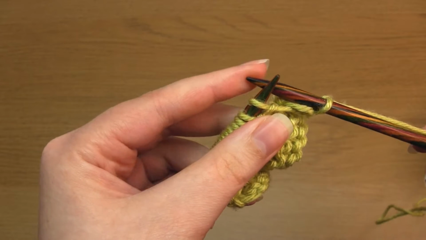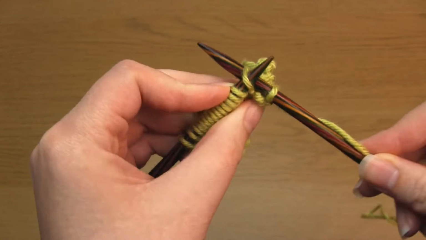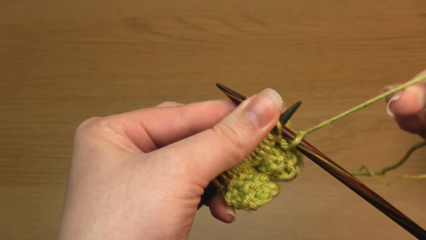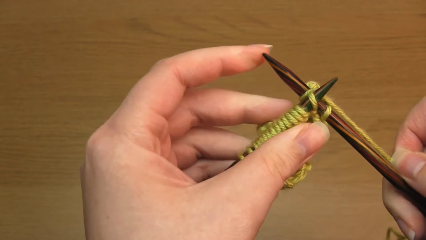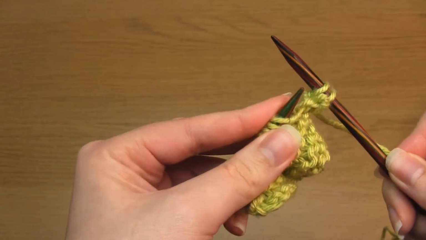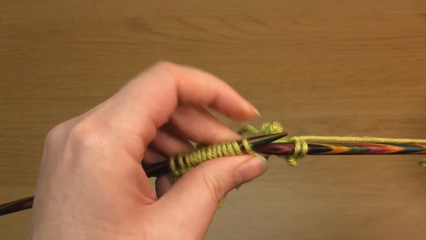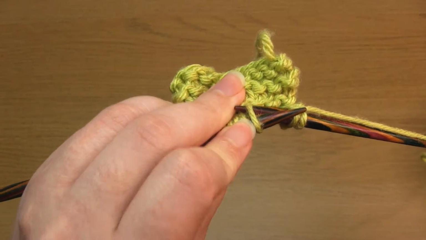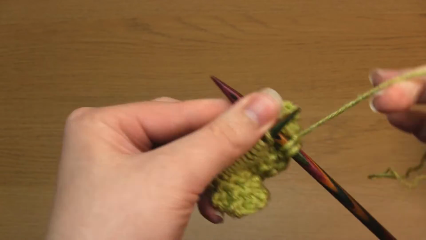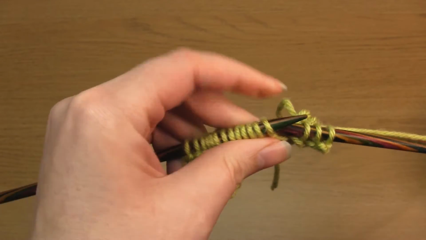And again, so take the right hand needle down through the back of the stitch, cross the right hand needle behind, and complete the stitch as you would for a normal knit stitch. And again, take the right hand needle down through the back of the stitch, and complete the stitch. And you just do this along every row.